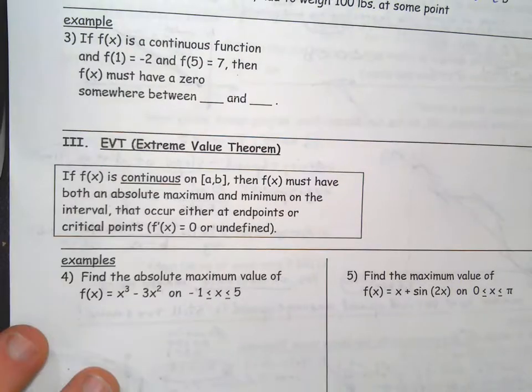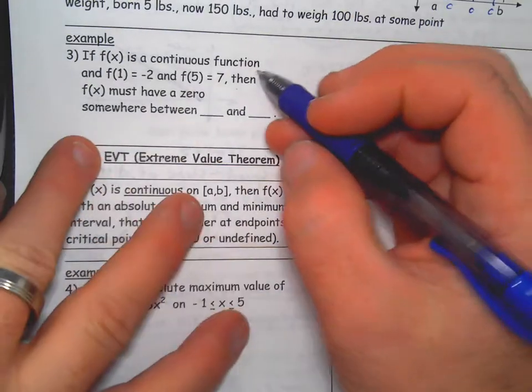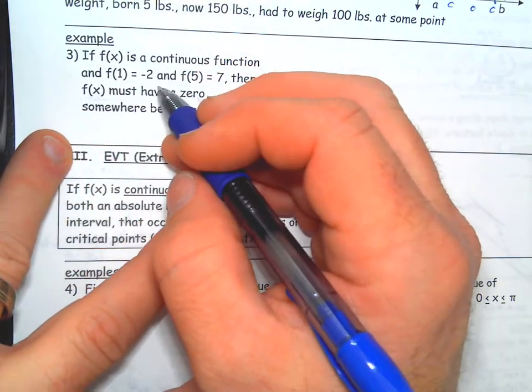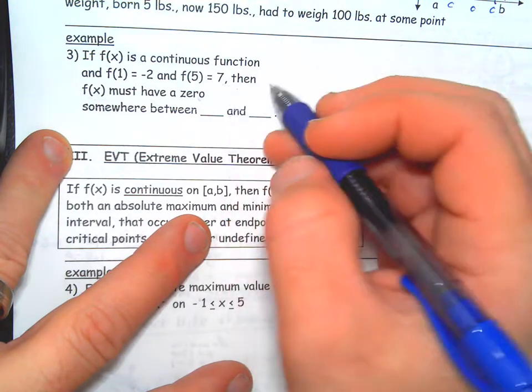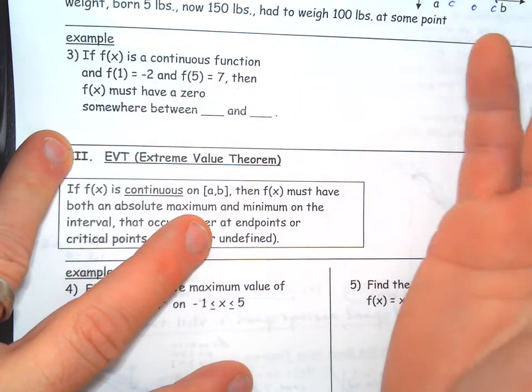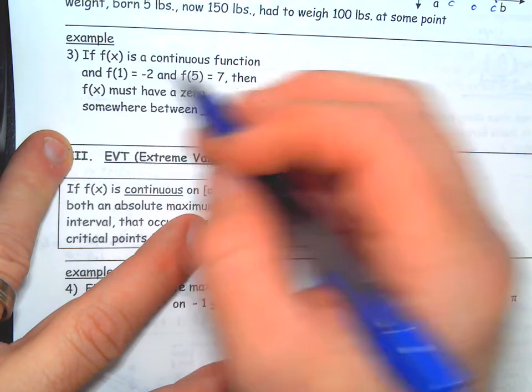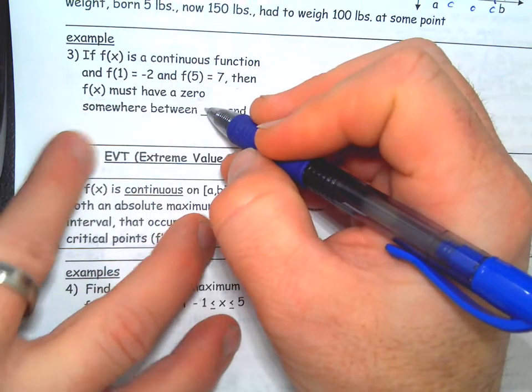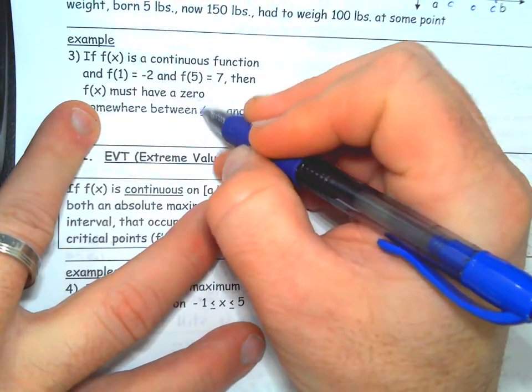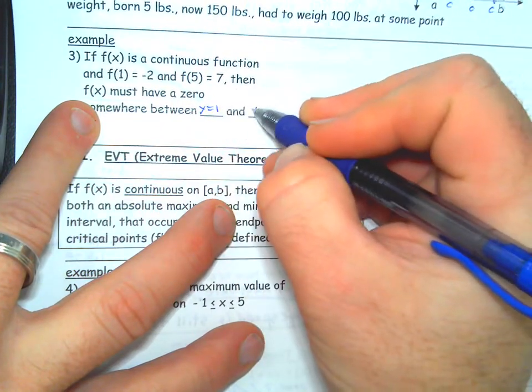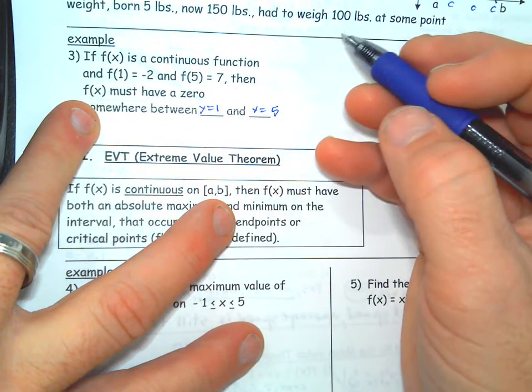I'll show you an example. Okay, so if f of x is continuous and f of 1 equals -2 and f of 5 equals 7, then f of x must have a 0 somewhere between. Well, 0 is between -2 and 7, so it has to happen between x equals 1 and x equals 5 for sure, right?